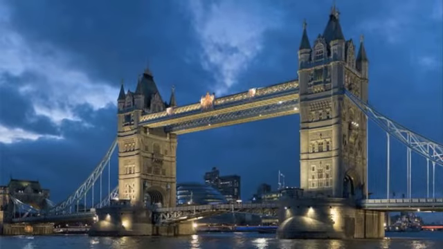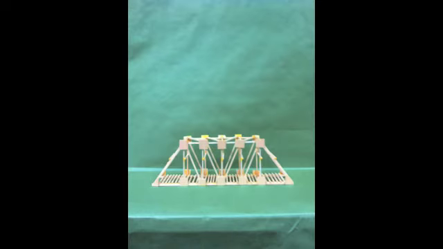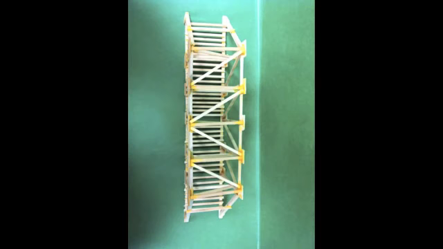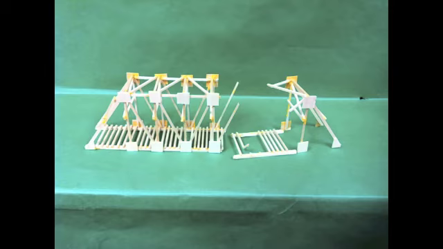To test our bridges, first we weighed it in grams. Then we attached our bridge to a piece of wood connected to a metal scale. This scale measured the load that the bridge could hold when we broke it, in newtons. Then we multiplied the newtons by 10 and converted this number to grams. Then you use this number and divide it by the weight of the bridge and you get the bridge efficiency.